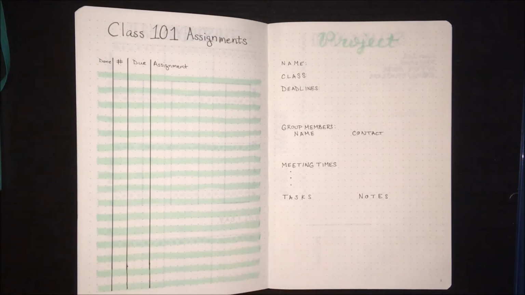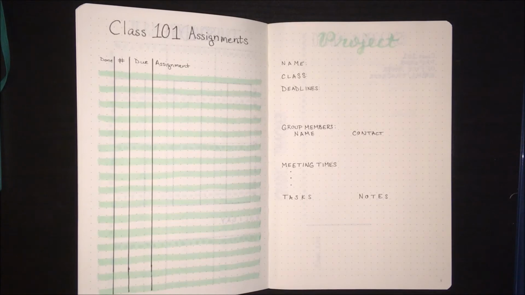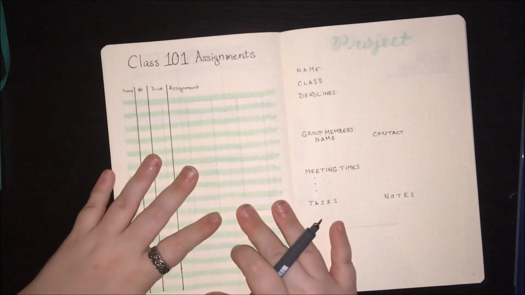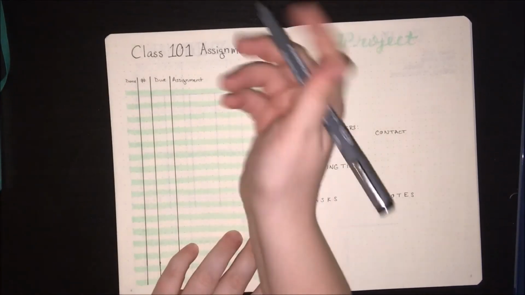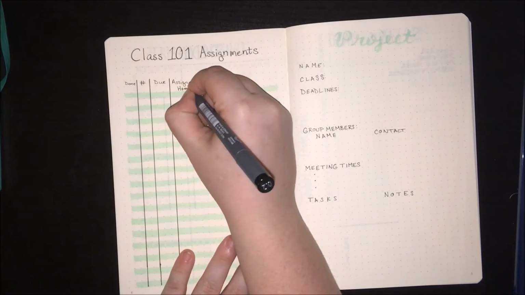And one way I would suggest doing this is when you fill it out, let's say you have your first homework assignment. So you could come in, say homework 1.